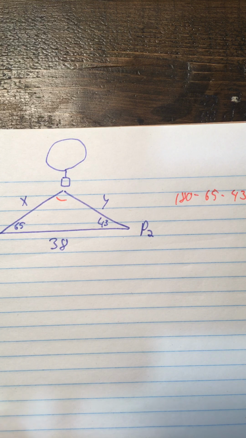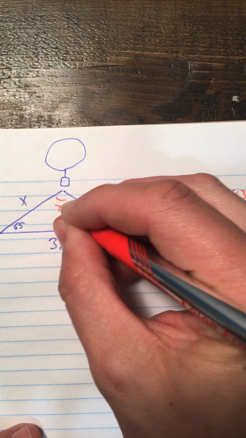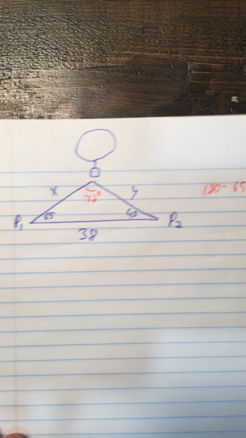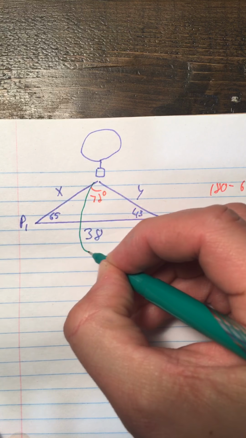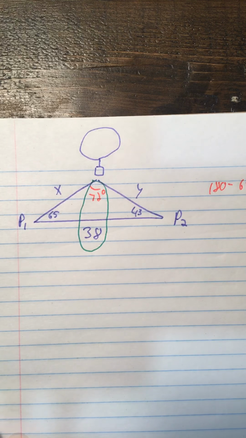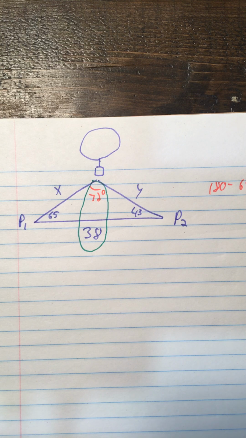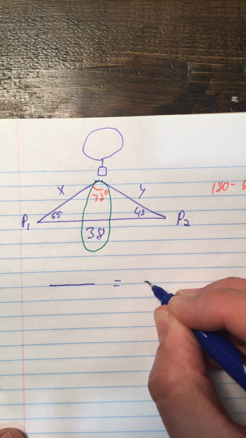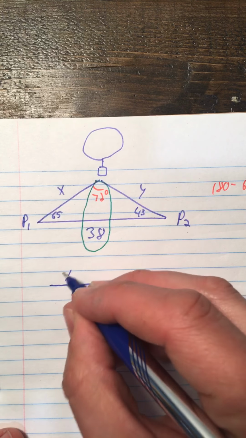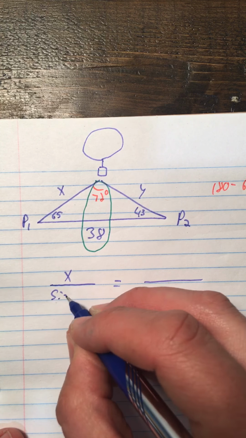So let's decide which one we're going to solve for. Let's go with x. Setting up your ratio: x over sine 43, because they pair, is equal to the side on top, 38, divided by sine 72.